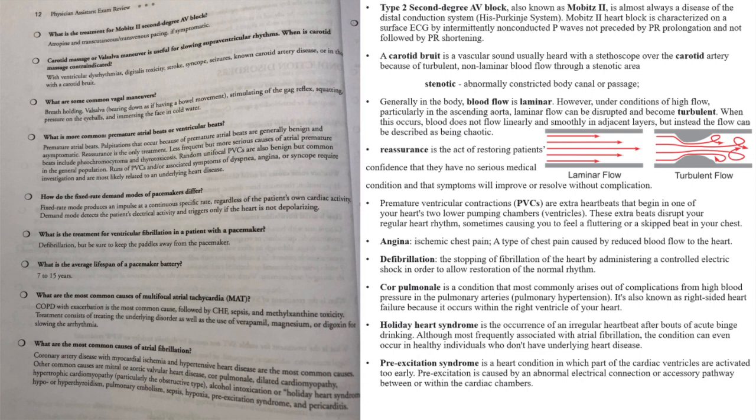Okay, what is more common, premature atrial beats or ventricular beats? So it's more common to have premature atrial beats. Palpitations that occur because of premature atrial beats are generally benign and asymptomatic. Reassurance is the only treatment when the patient gains confidence. Less frequent, but more serious causes of atrial premature beats include pheochromocytoma and thyrotoxicosis.